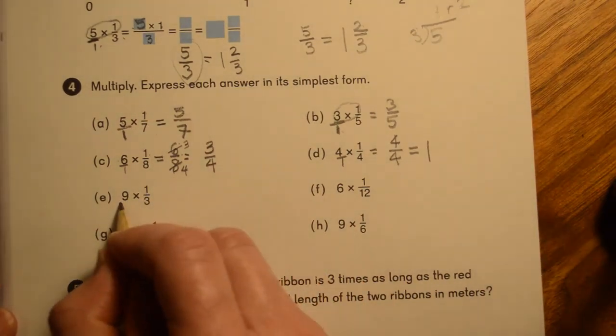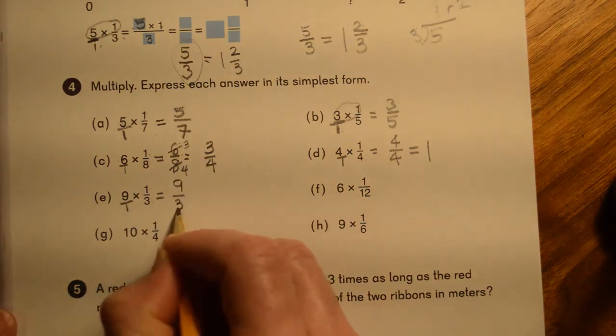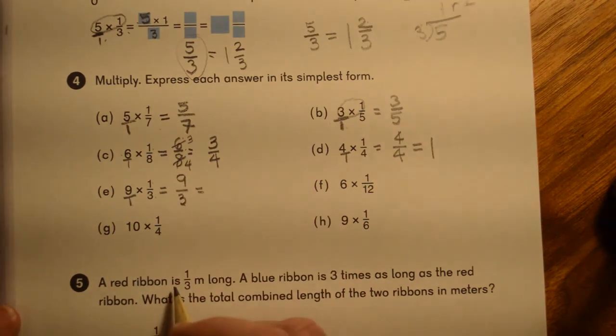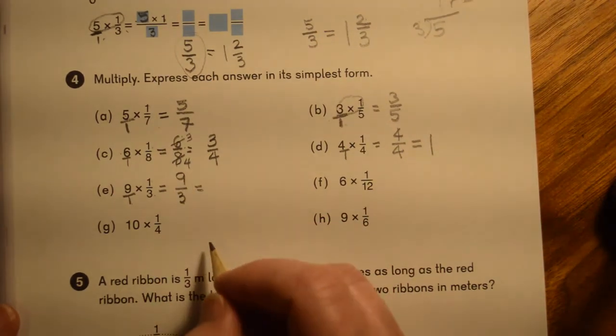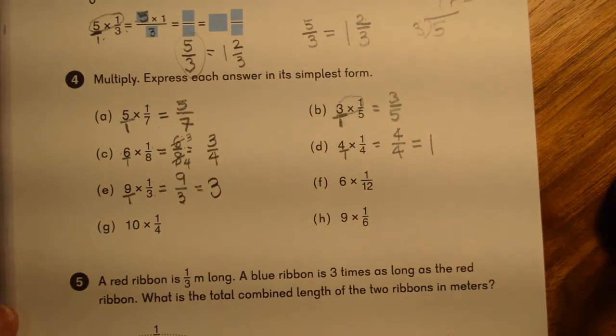All right, 9 times 1/3. 9 times 1 is 9. 1 times 3 is 3. And we end up with an improper fraction. And then we're asking how many groups of 3 are there in 9? There are exactly 3 groups, no leftovers.